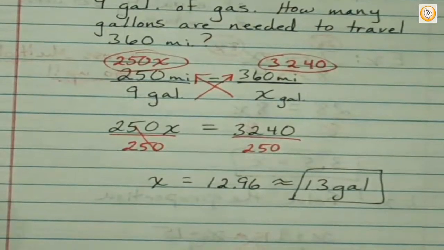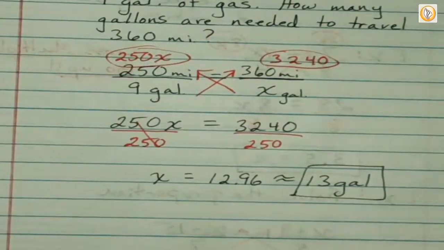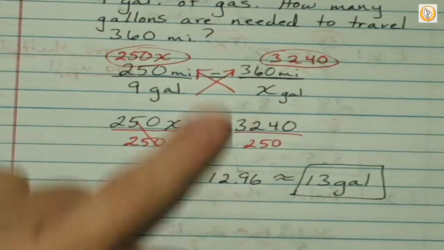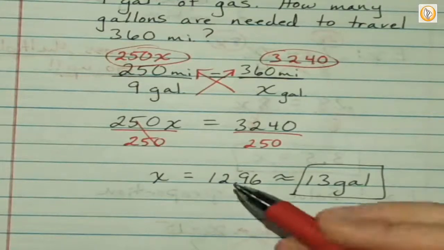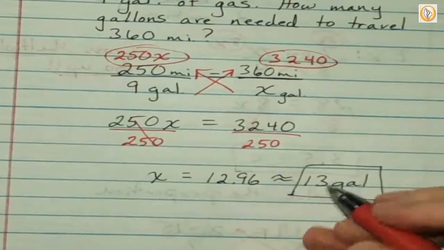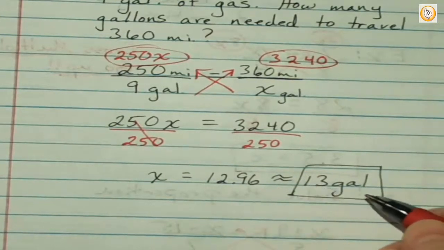Would you give a room for keeping it as 12.96? No. I mean, unless they tell you to round to the whole number, I'm not going to. If you can get to this point, you know how to set it up, I'm happy. And in fact, if you were to take the PSAT, they're not going to give you a choice of 12.96 or 13.